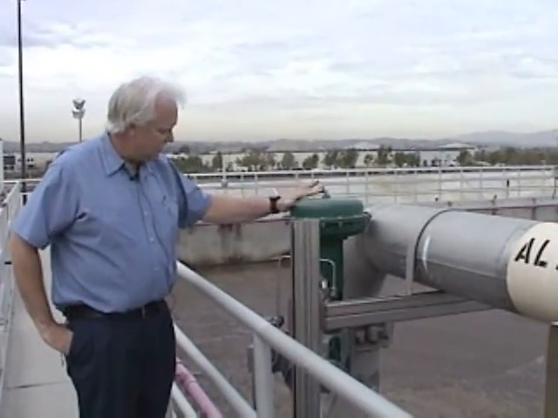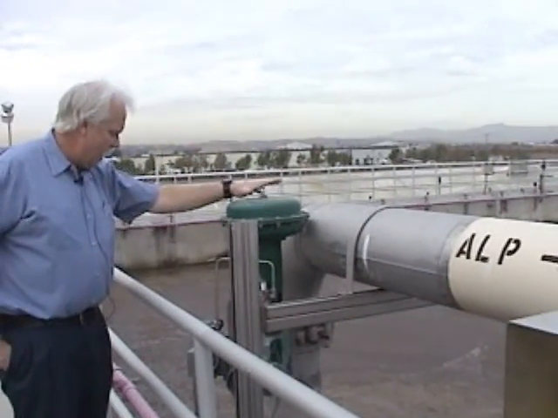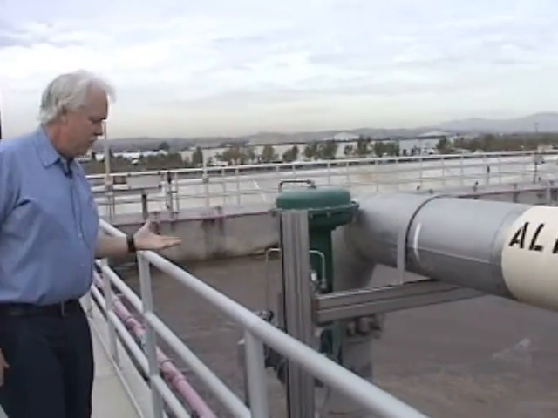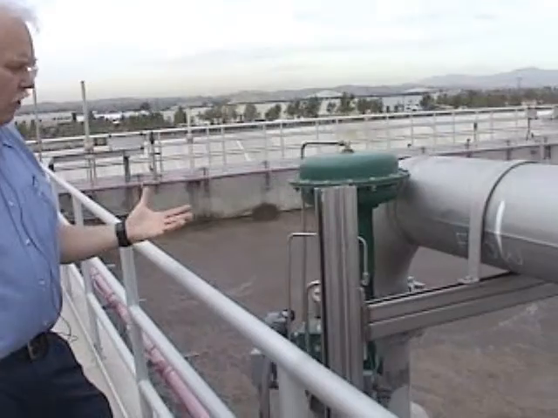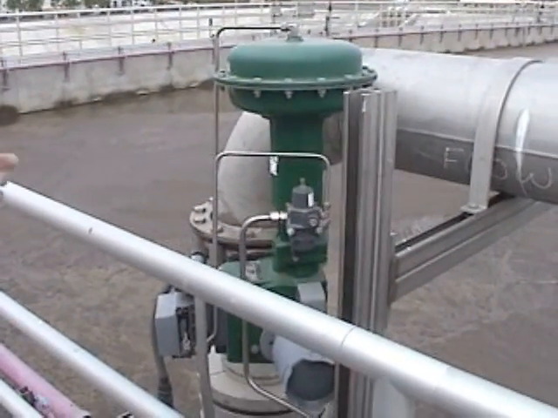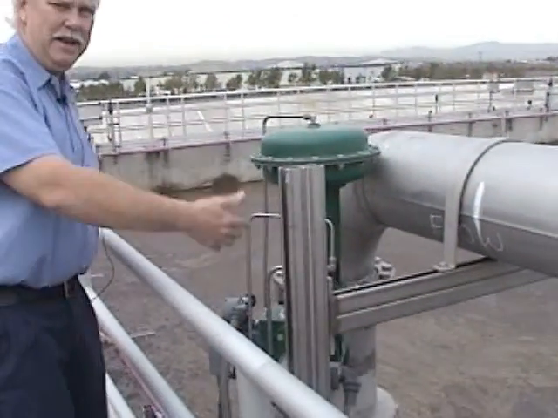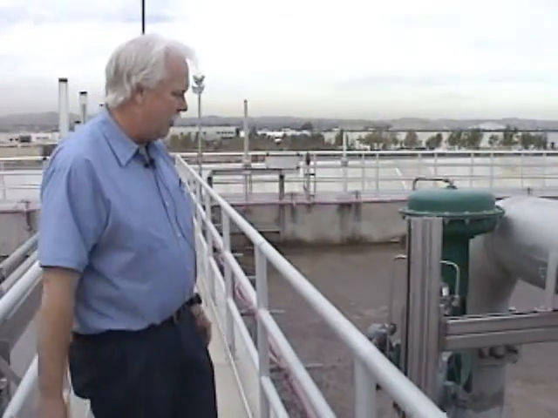And this is the valve that regulates this section of the basin right here. We can enter set points on the computer, which will control the valve based on DO when it's in auto, or if you select through the SCADA system, you can also select manual and open and close this valve manually. But under normal operations, this is in auto.